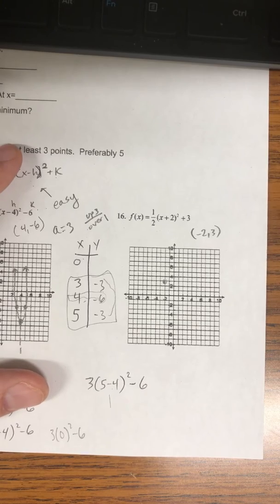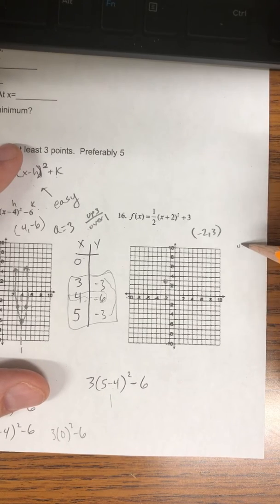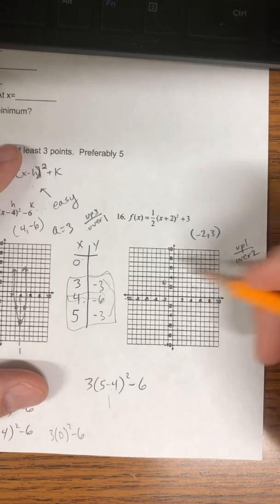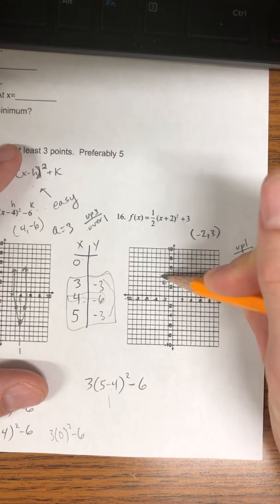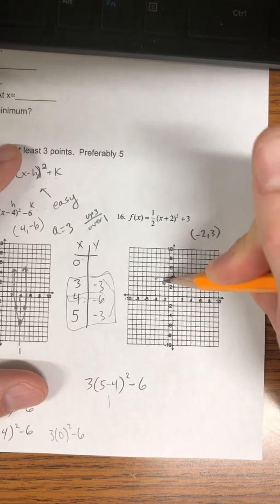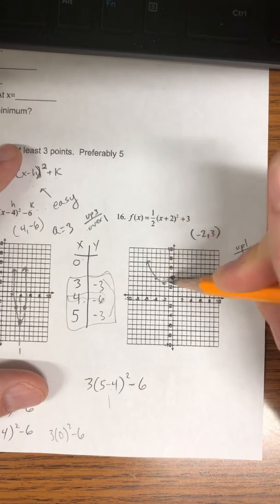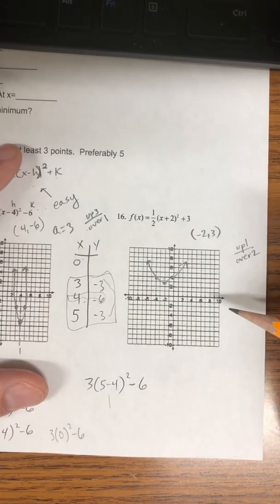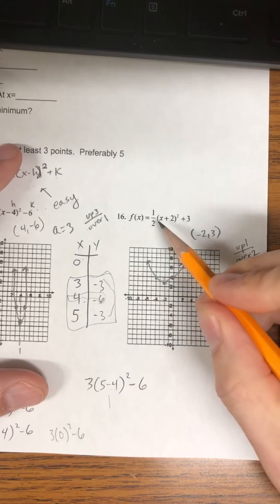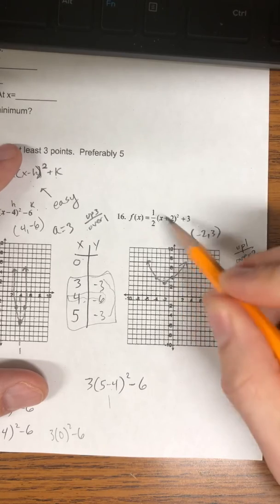All right, and then now I'm going to go up 1 over 2 as my first points. So up 1 over 2 and up 1 over 2. And I've graphed it.